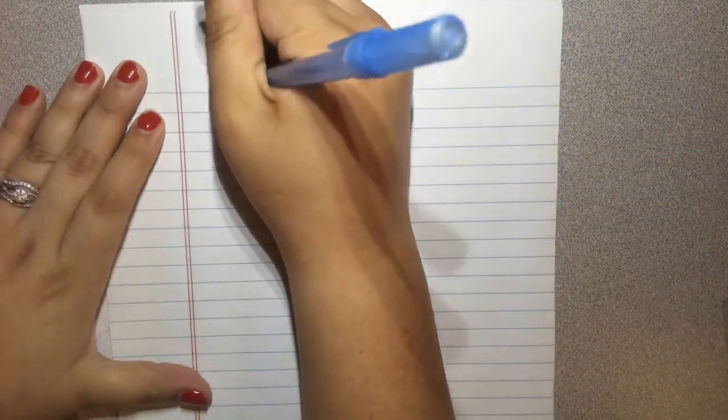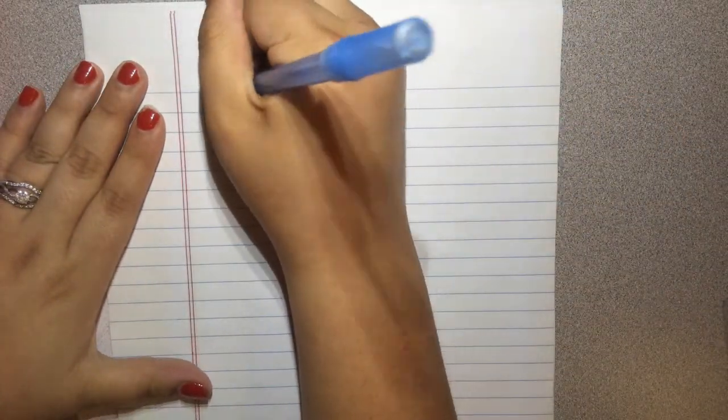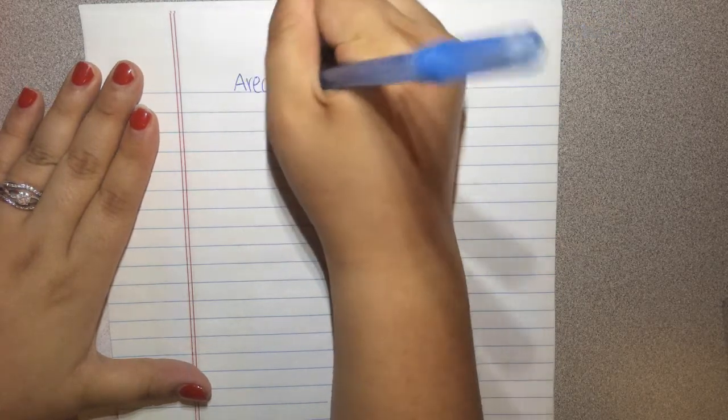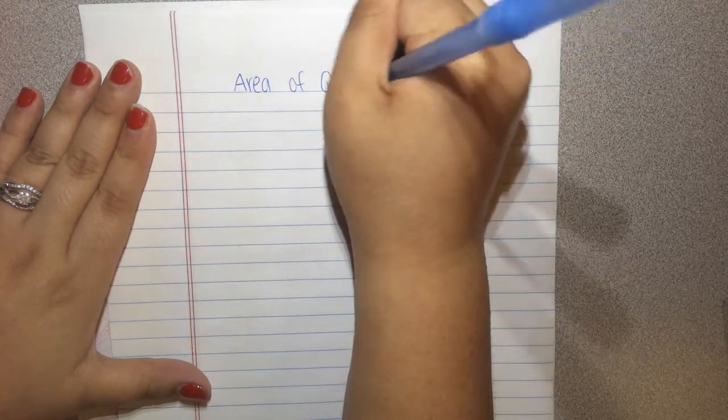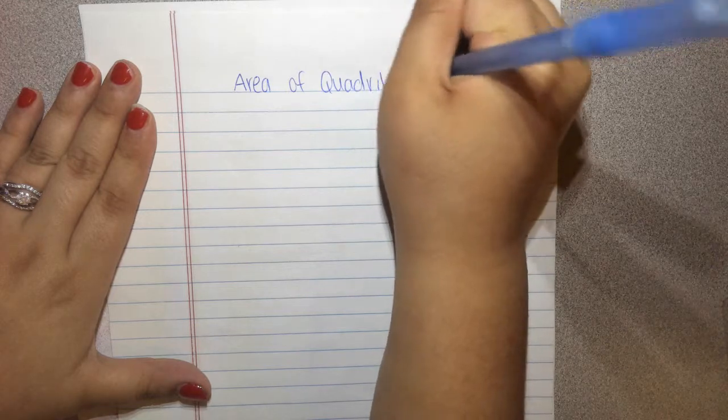Hello guys. So today I'm going to be going over the first 3 days of the area unit in Geometry K level. So the first day was area of quadrilaterals.